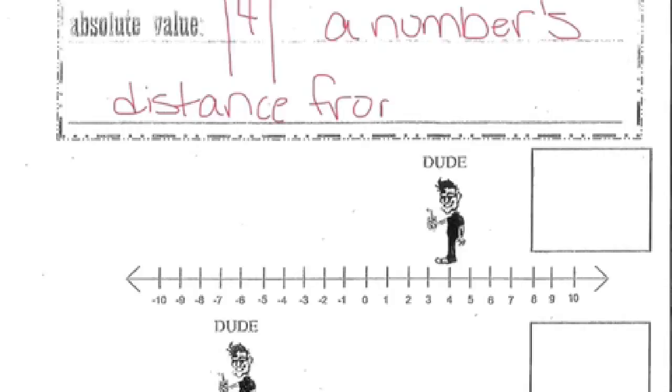Now, when we talk distance, we always mean positive. So absolute value, this is super important. If you can remember this, it will be the most helpful thing you can remember about absolute value: it is always positive. Always. Because we're talking about distance from 0. We're talking about the number of units a number is from 0. So it is always, always positive. Let's put a big star by that, okay? Always positive. So let's look at these dudes here on the number line and see where they are.